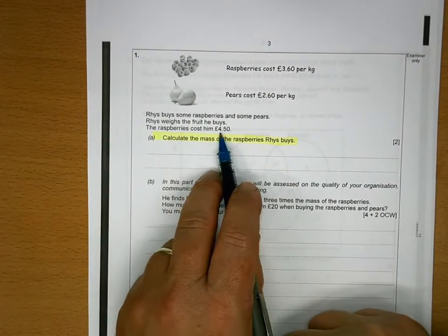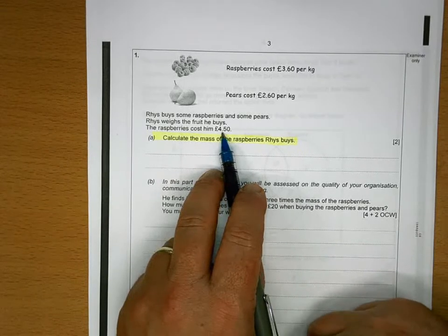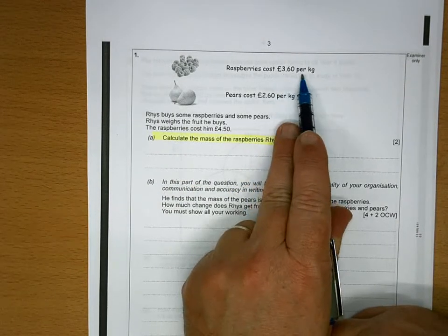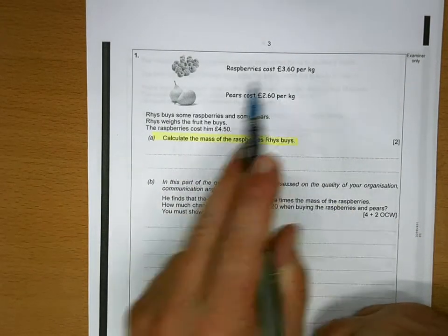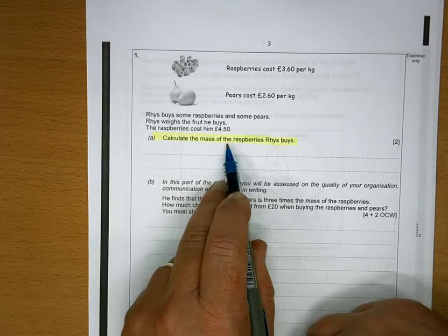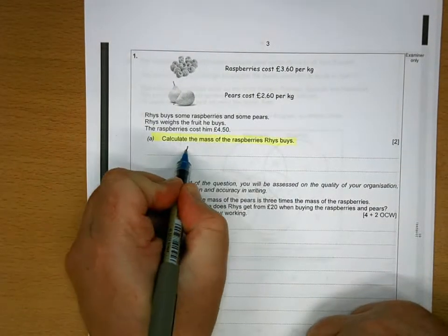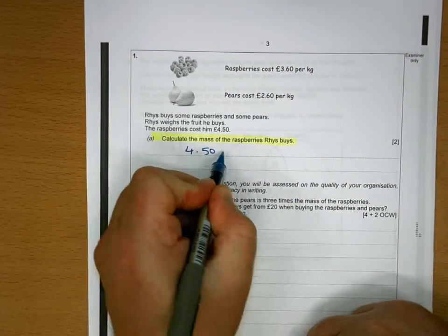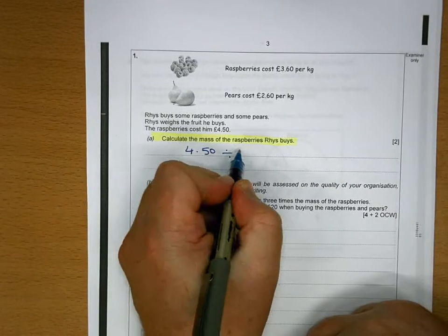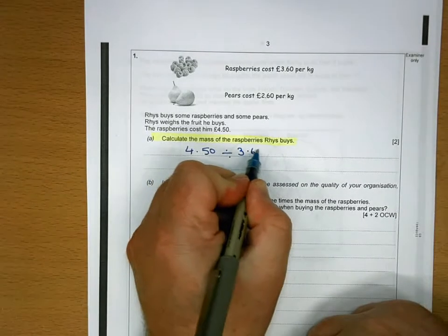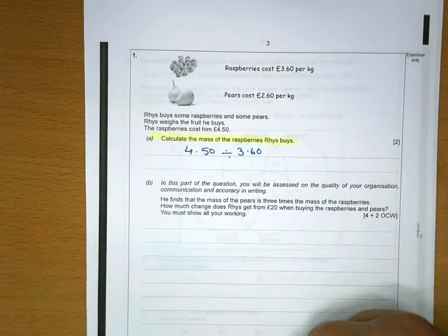So the raspberries cost him £4.50 and the cost per kilogram is £3.60. So to find out the mass he bought £4.50's worth, you want to see how many times £3.60 goes into that.